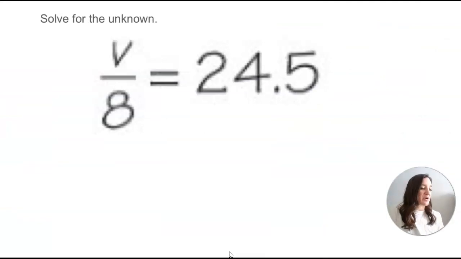What if you have an equation where the variable is being divided by a number? Here we have our unknown, and if it says solve for the unknown, they want us to figure out what does v equal. Well, v is being divided by 8. What is the inverse or the opposite of division? Multiplication. So we are going to multiply by 8 in order to get rid of it.